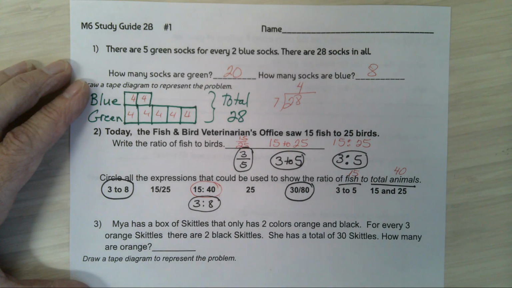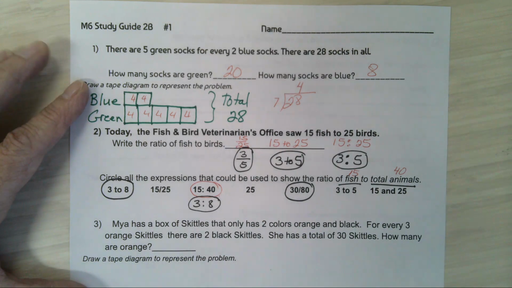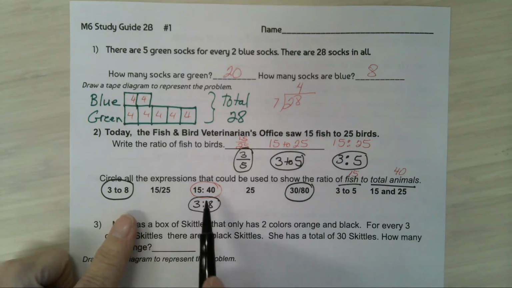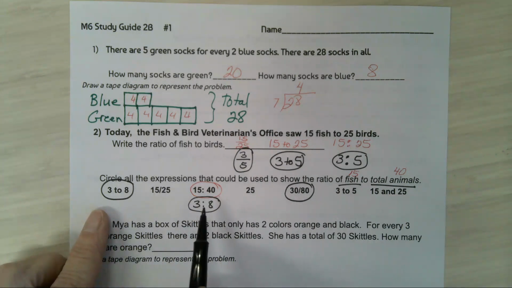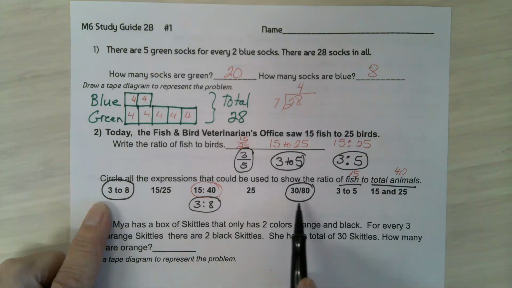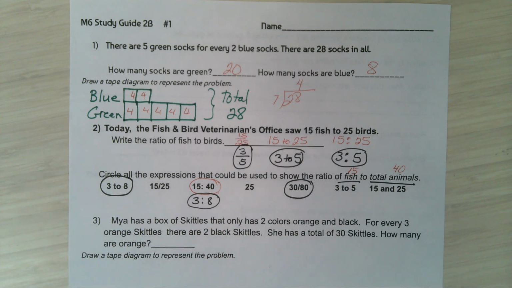Anything else? No. So, in order to get your points, and this one's going to hurt you kids on the test because if you forget one, you'll get some points taken off. So, 15 to 40, I know all of you would get. Then it's like simplify it, 3 to 8, and that's the same thing as 30 to 80. Look at those, and do you see how those are correct?